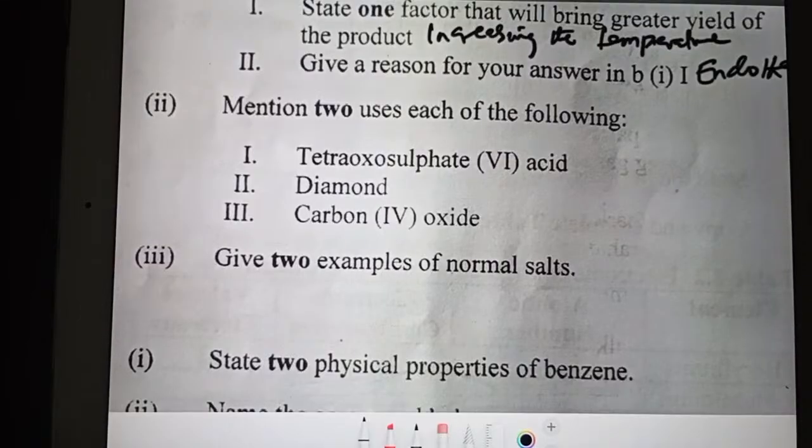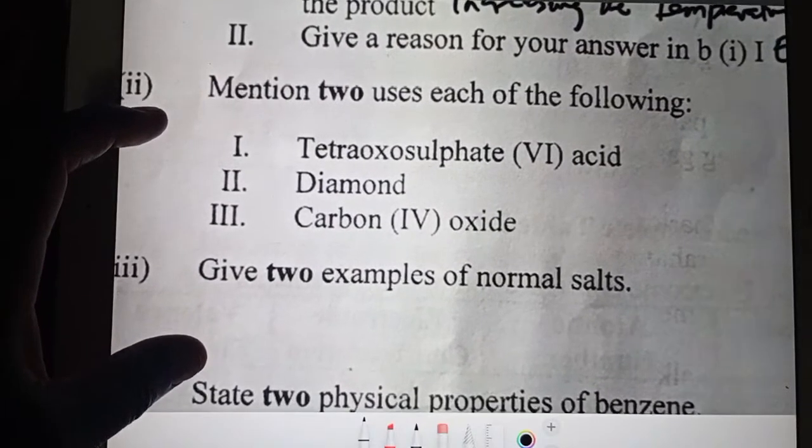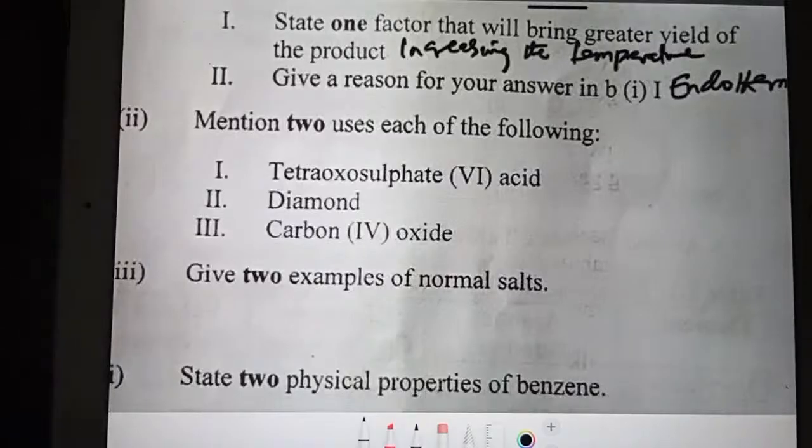Then carbon dioxide. What are the uses? Carbon dioxide is used in production of aerated drinks where it gives the refreshing taste. And carbon dioxide is used as a fire extinguisher. Dry ice can also be used to preserve. Dry ice means solid carbon dioxide.